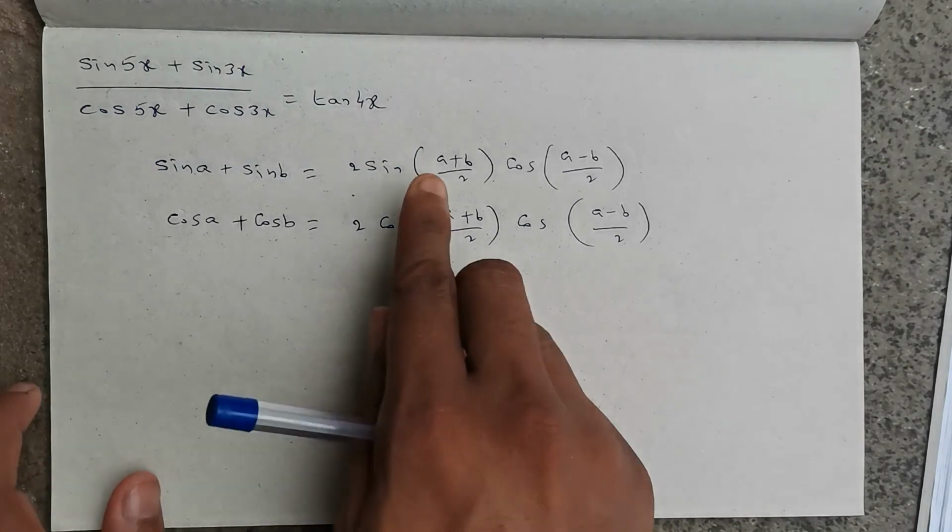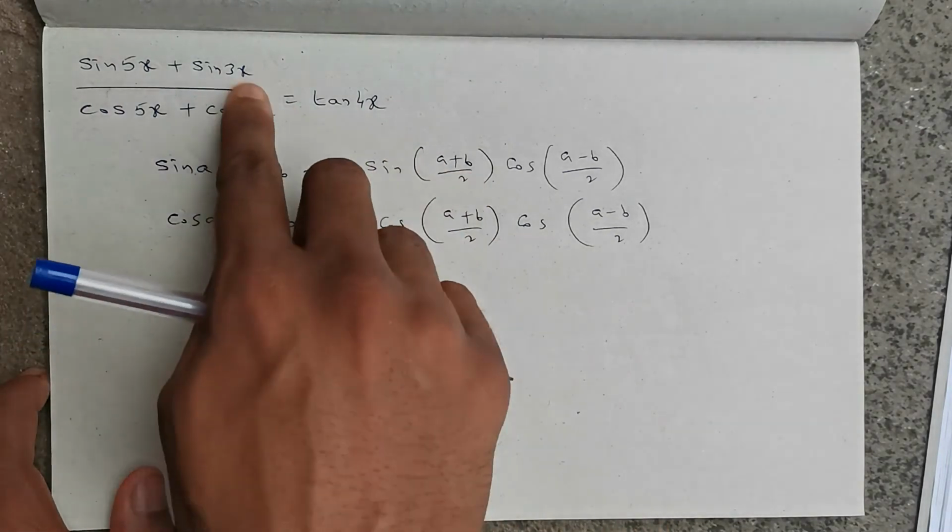Let us apply that. In the place of A, 5x, and in the place of B, 3x.